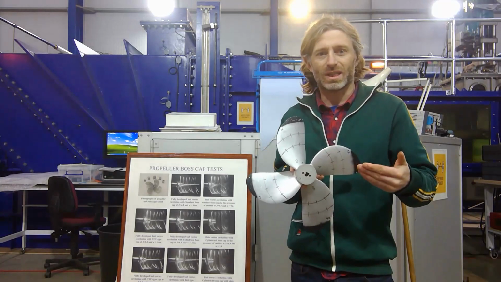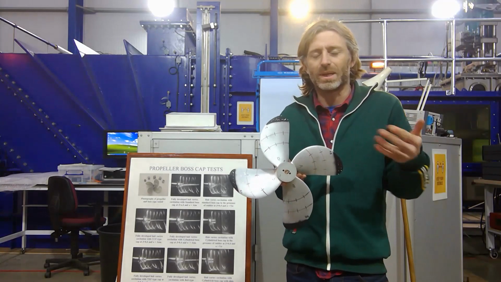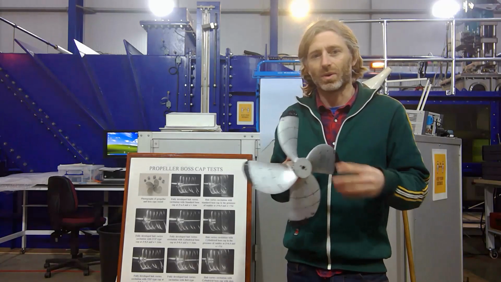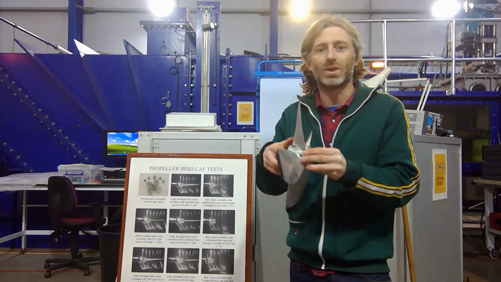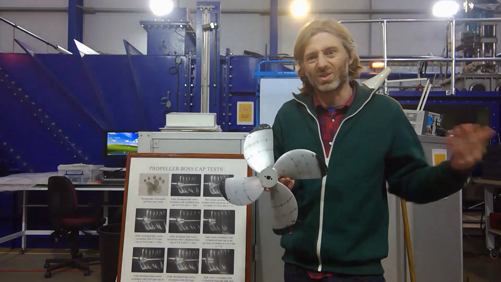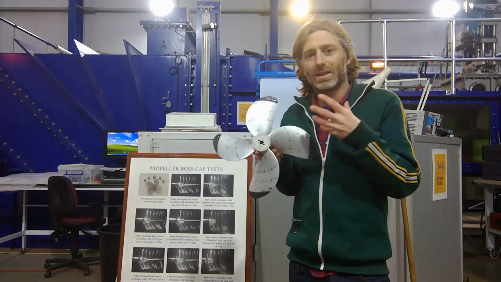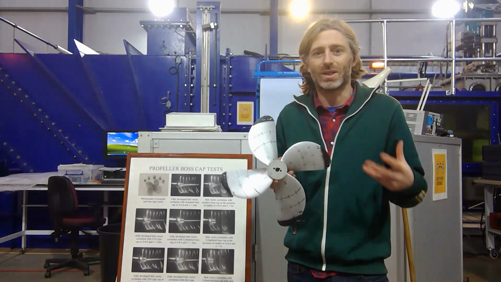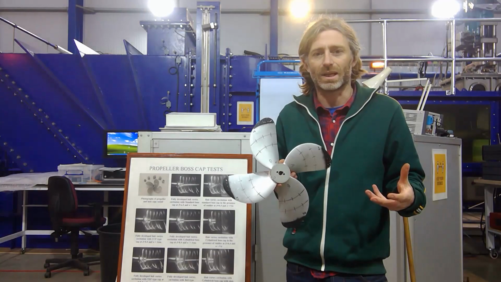The torque is obviously equivalent to the power that's being provided by the engine of the ship, and the thrust is obviously equivalent to the amount of thrust that the ship is being taken forward by, and therefore equates to the speed of the ship. By taking the torque and the thrust, we can calculate the efficiency of the propeller, how good it is operating in those particular conditions.